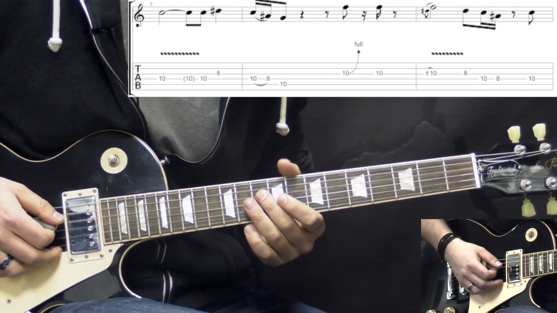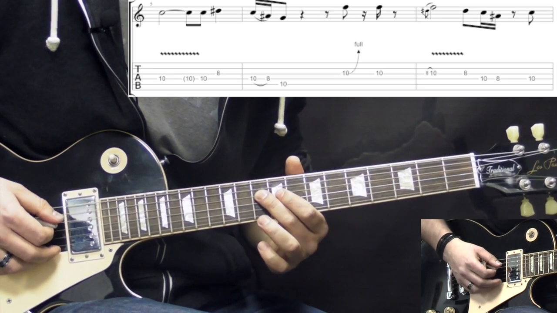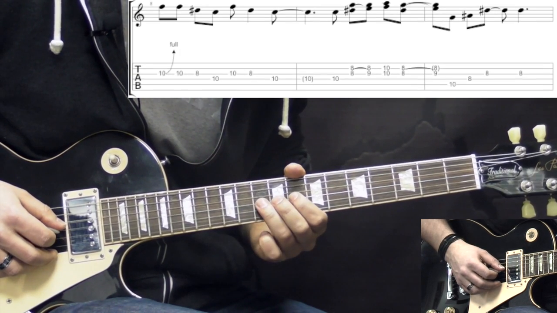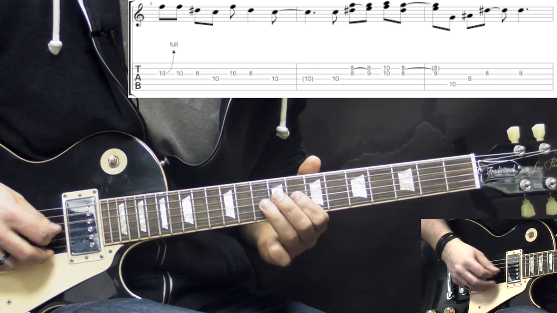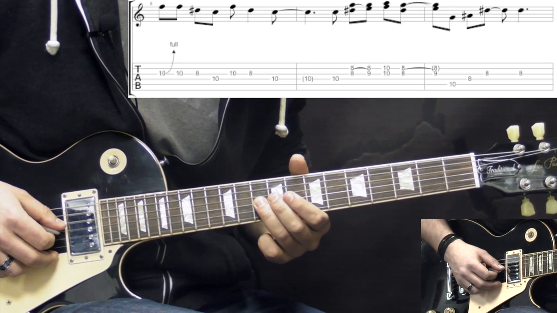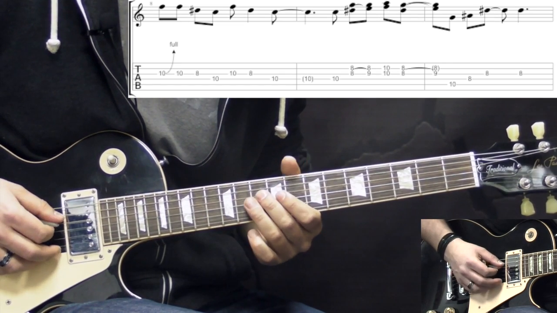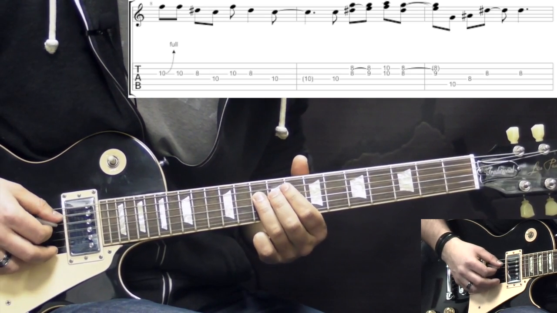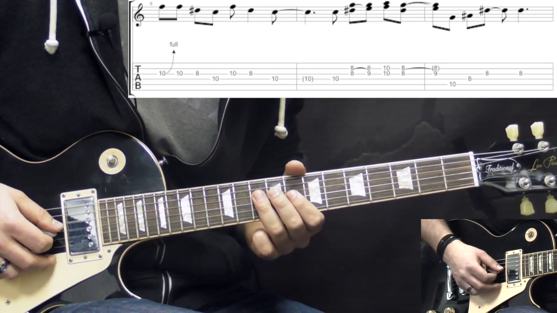Okay, so this is the first part of the phrase, and then we have, so it starts off on the 10th of the D. Then we have on the G string 10th fret bend up a whole step. Then we play 10 to 8, same string, and then 10 on D, then back to G again, 10 to 8, and then 10 on D. So we stay on this note for a little longer, and then again we pick it again, and then we have this.